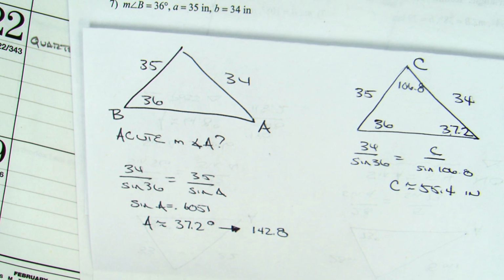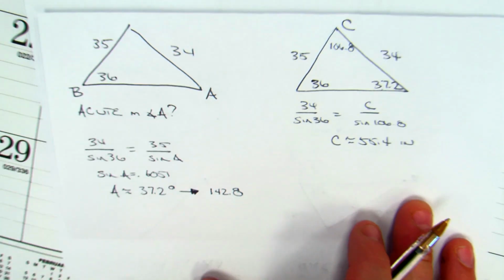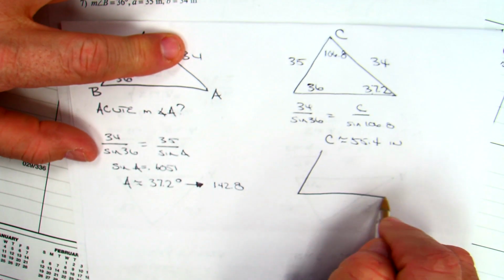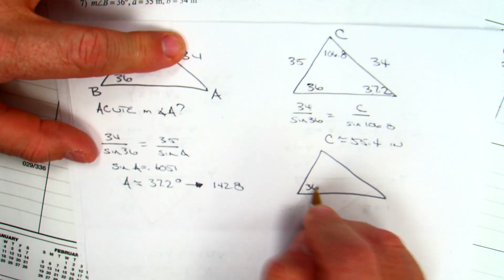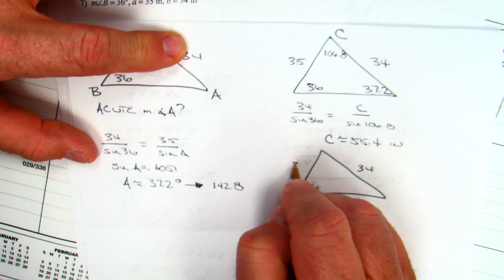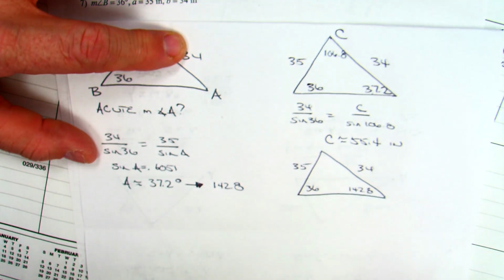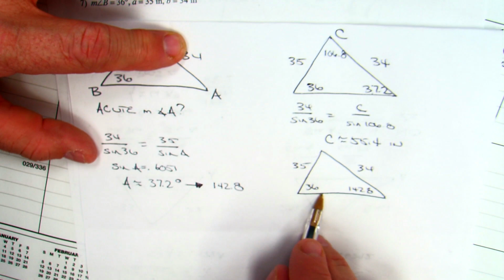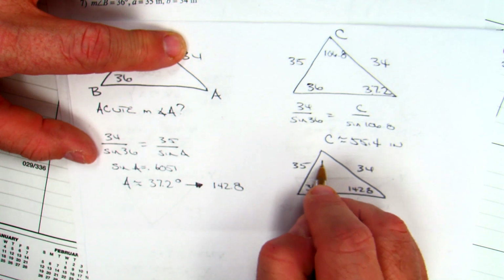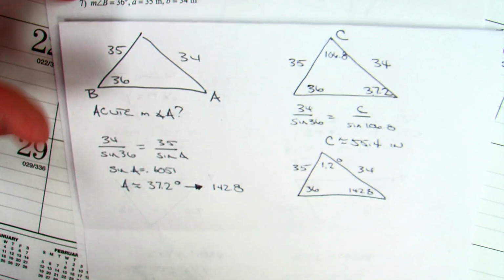So I go back and I do the exact same thing. The difference is this is 36, that's 34, that's 35. This is now 142.8. Add those up, subtract from 180, and I believe we get, even though it's a very small angle, 1.2 degrees.